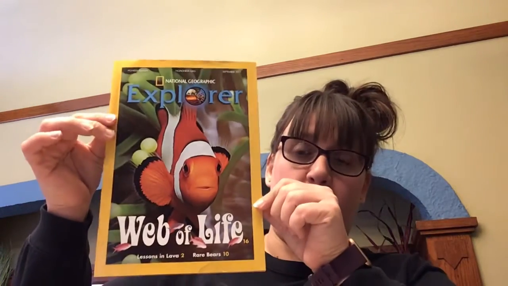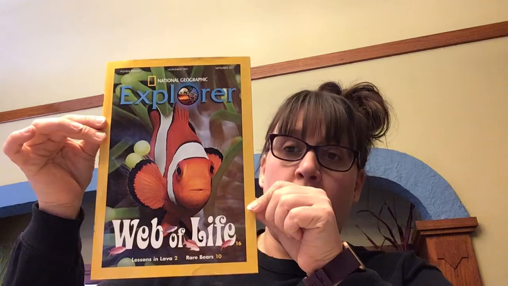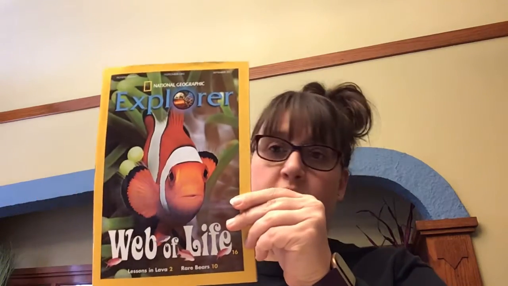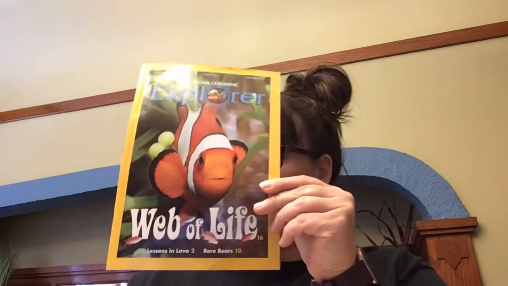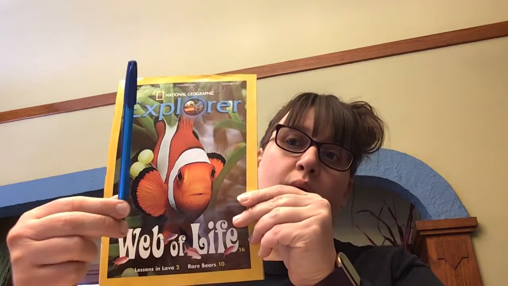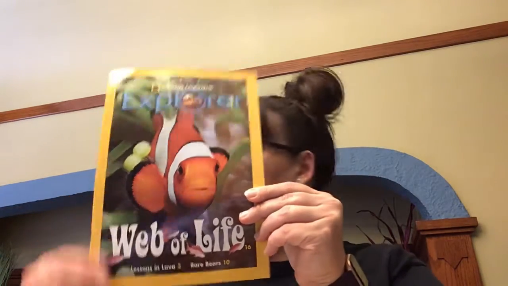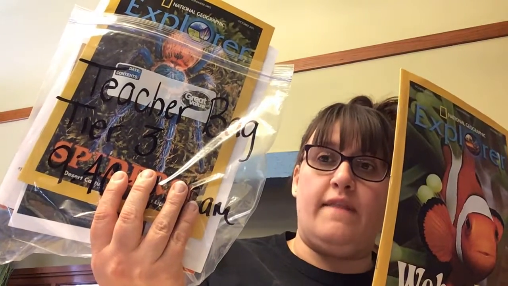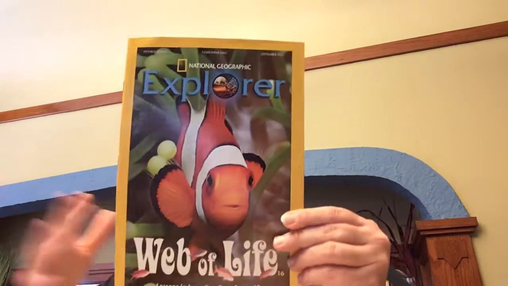For today's lesson, you are going to need the National Geographic Explorer. It looks like this. And you are also going to need your pack of note cards and something to write with. Once you've located these, and it's all in your take-home bag, I want you to turn to where it says lava.